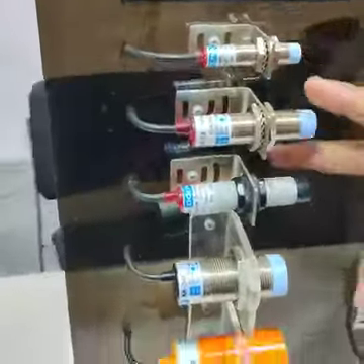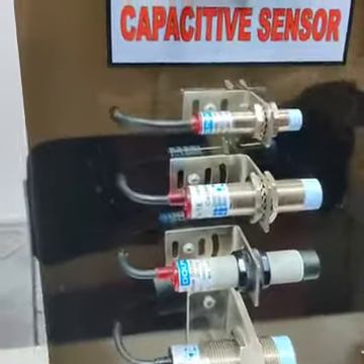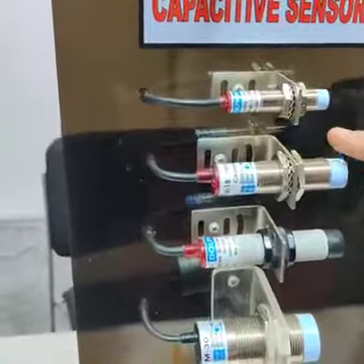Now we have the capacitive sensor. Capacitive sensor senses anything which is denser than air. So these are different shapes.